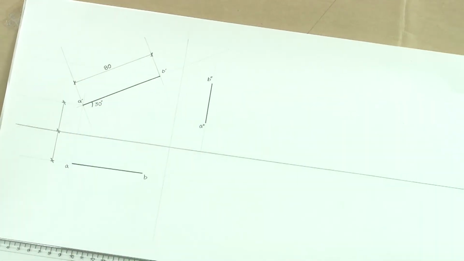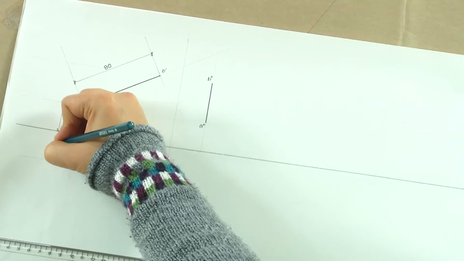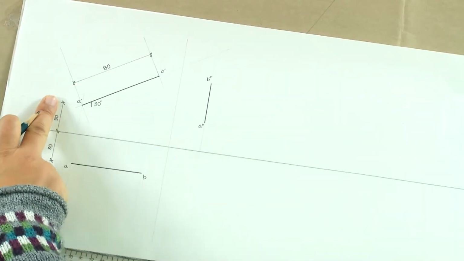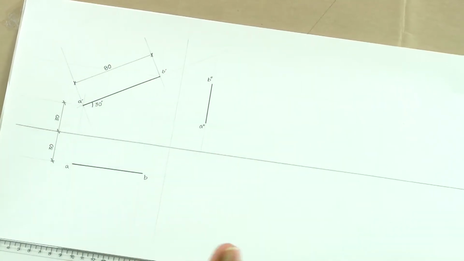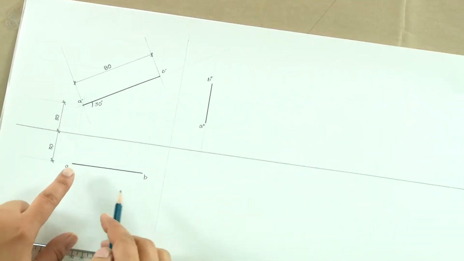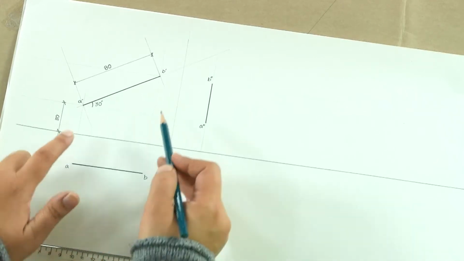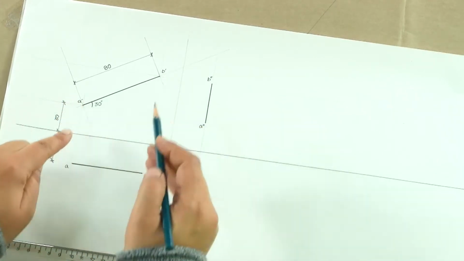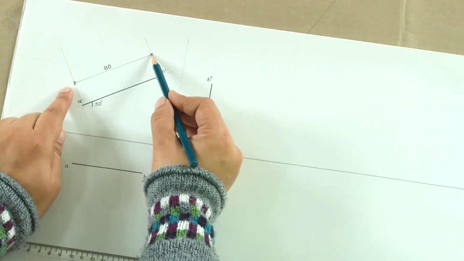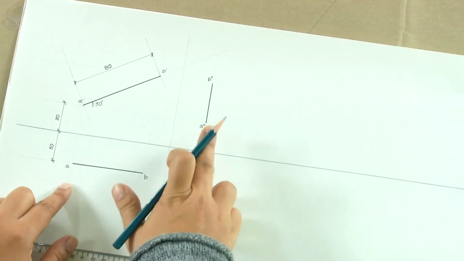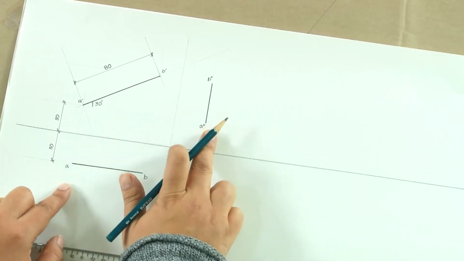So, what we have here is 30 in front of VP and 30 above HP. This is the final drawing. Now, we will not dimension this line because this is not the true length of the line. This is a projection which is definitely shorter than the actual dimension of the line which is shown here in VP. In the side view also we will not have the true dimensions seen.